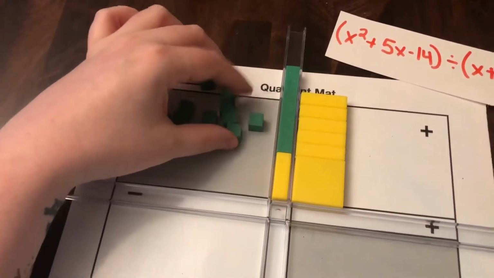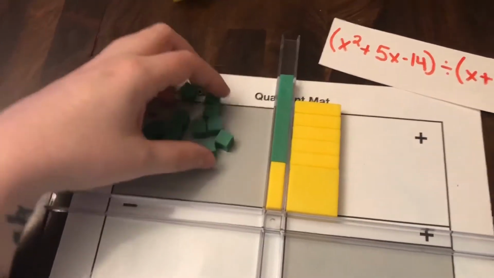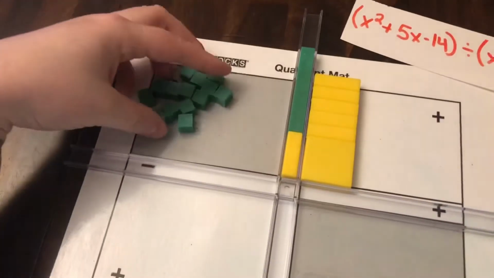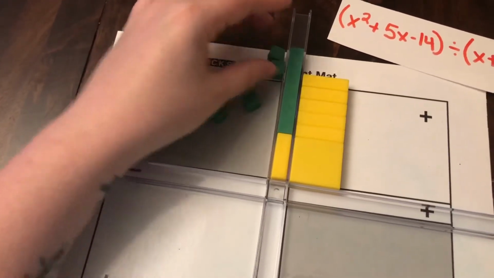So we are going to look here. So if this is 7, so if we have 14, this is the same as 7 twice.